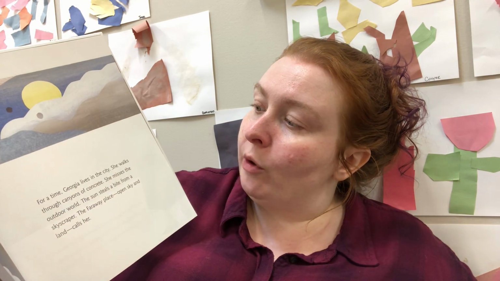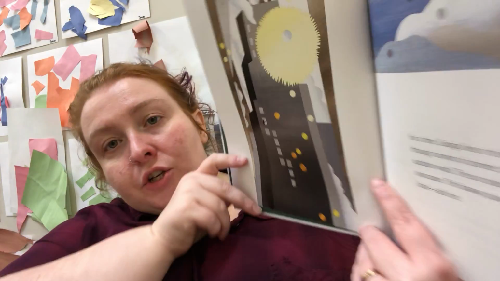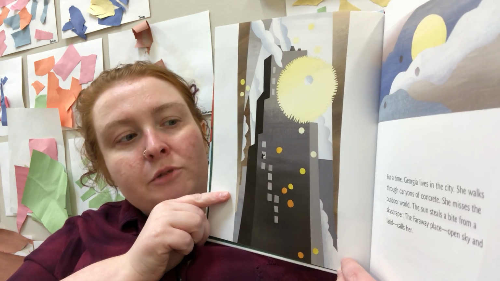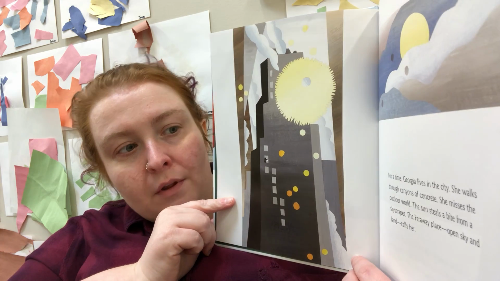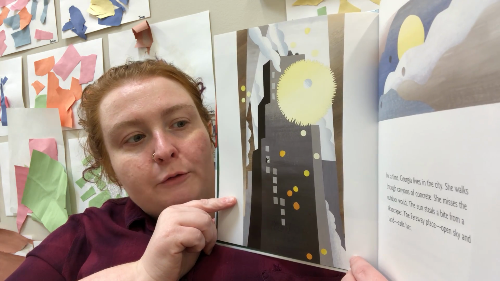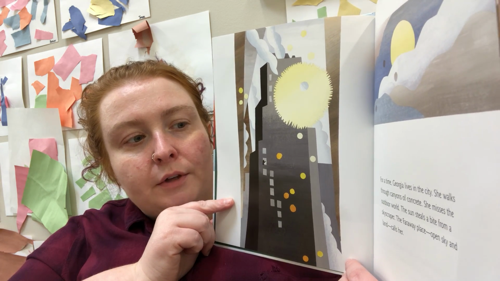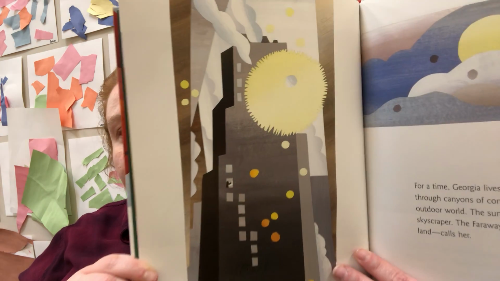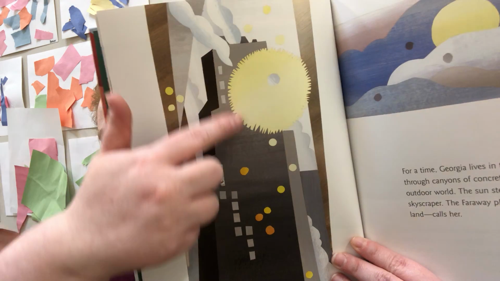For a time, Georgia lives in the city. She walks through canyons of concrete. She misses the outdoor world. The sun steals a bite from a skyscraper. The faraway place, open sky and land calls to her. You see that big skyscraper there? But she is thinking that the outdoors are calling to her.